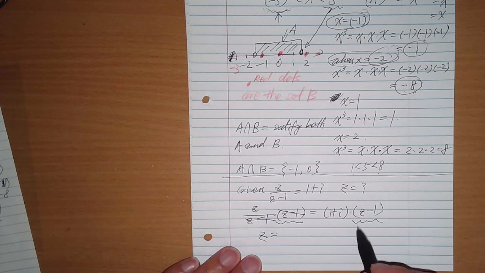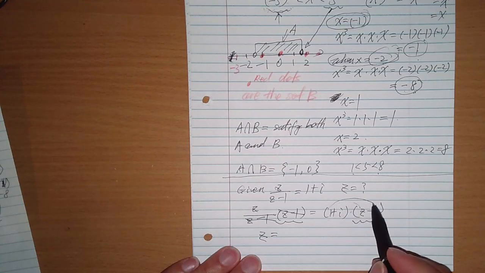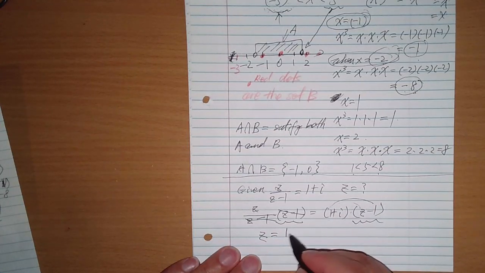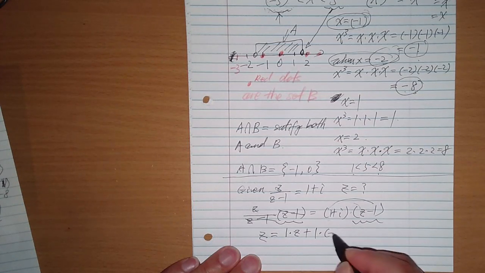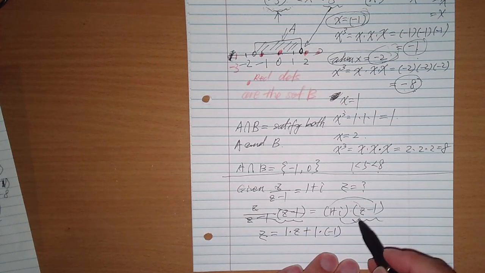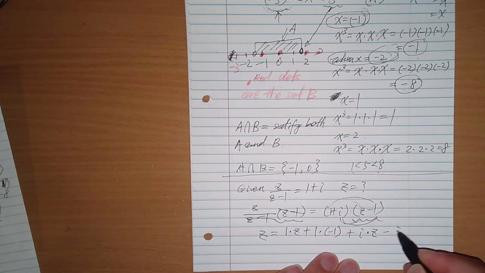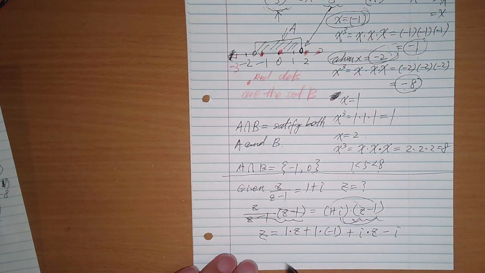On the left hand side we use the distributive law, which means we pick the first element times each element here, which is 1 times z plus 1 times -1. And then we use the second element times each element here, that would be i times z subtract i, right? So i times -1 is just -i.